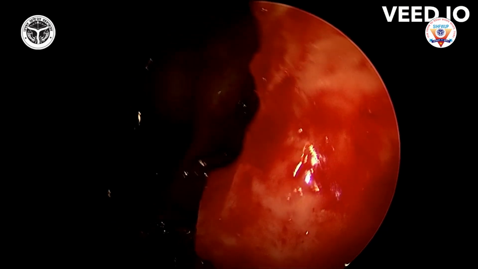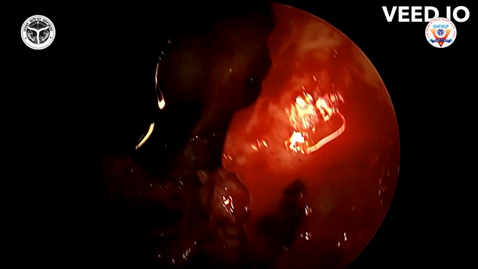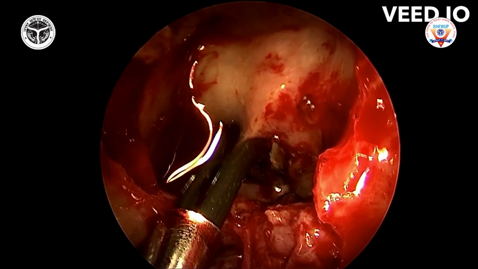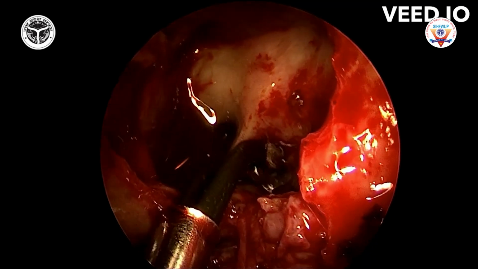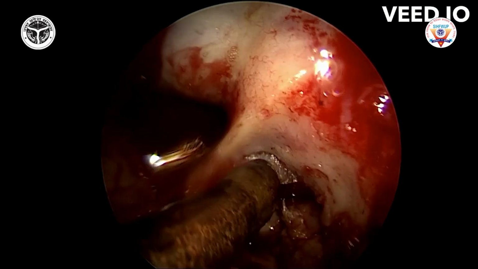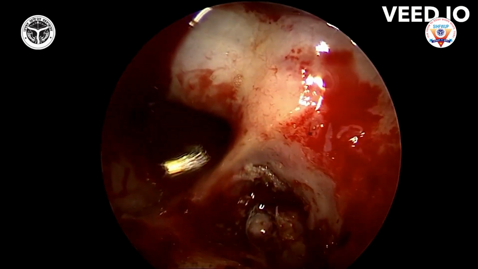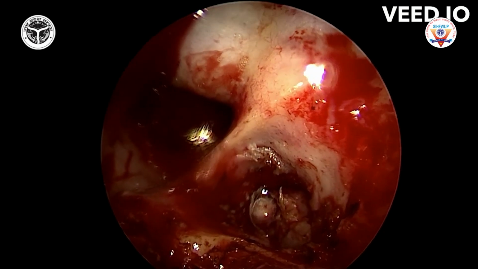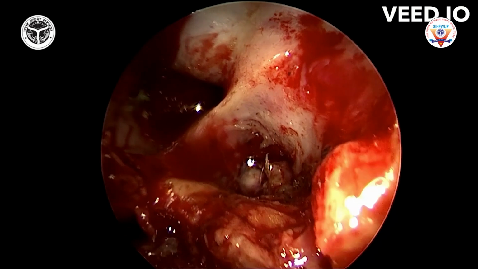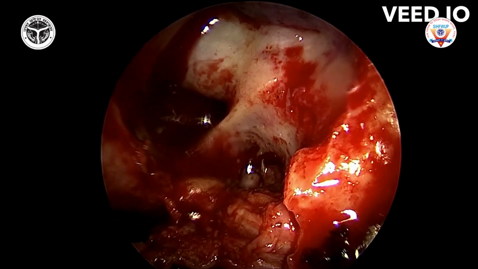This is betadine actually here. So we've removed the entire anterior wall of the sphenoid sinus on the left side. This area, as we could see in CT cisternography, was inferior to the foramen rotundum and lateral to the foramen rotundum.